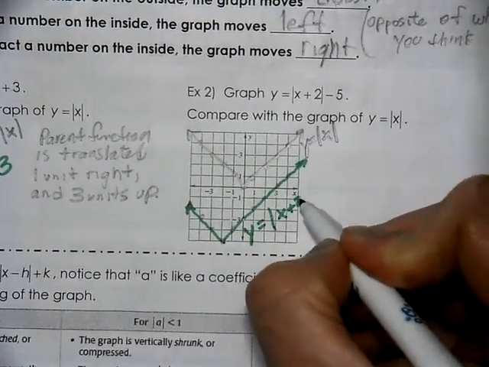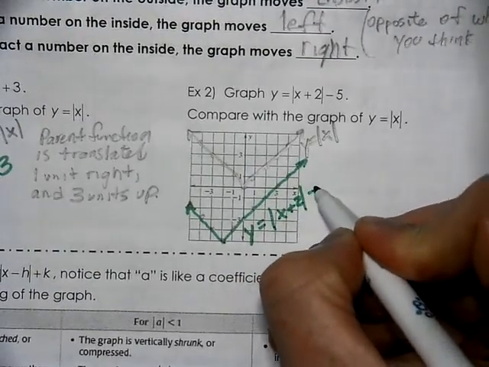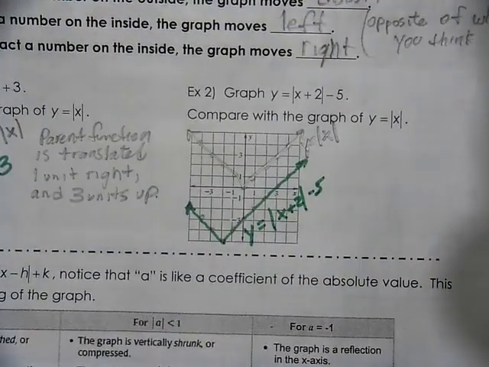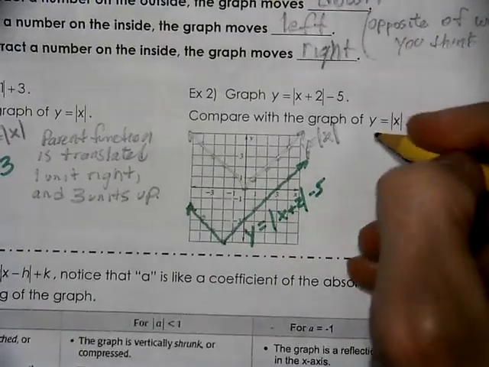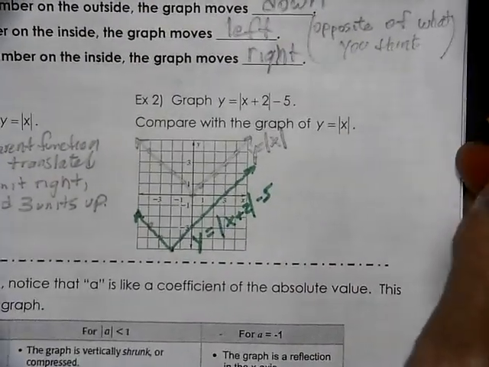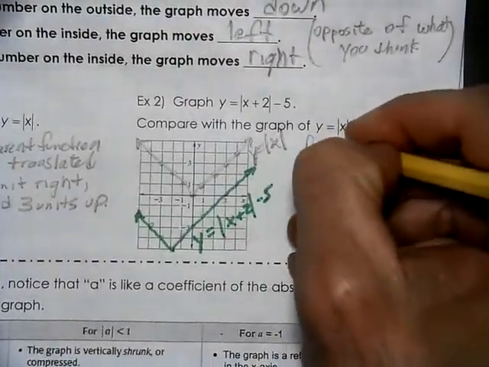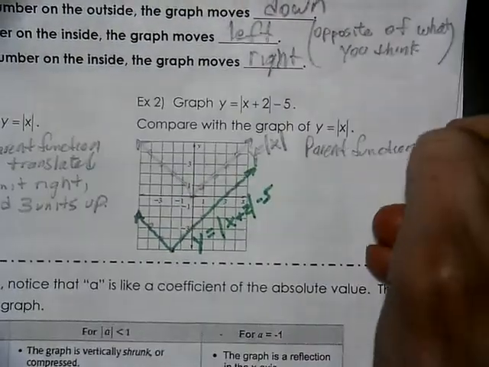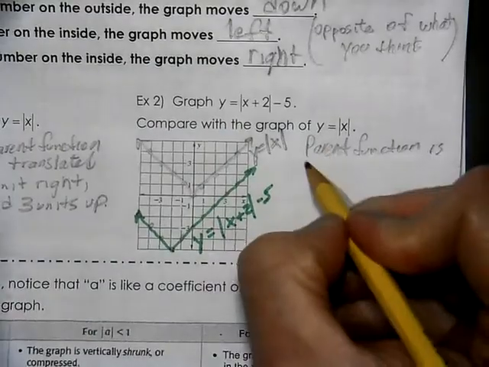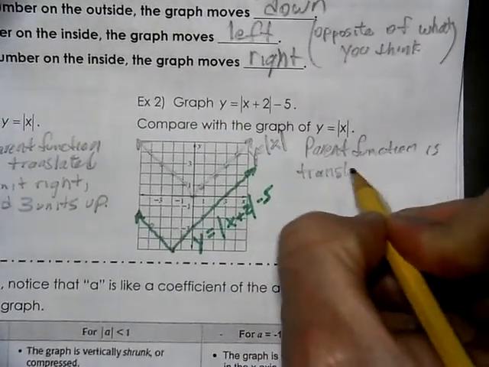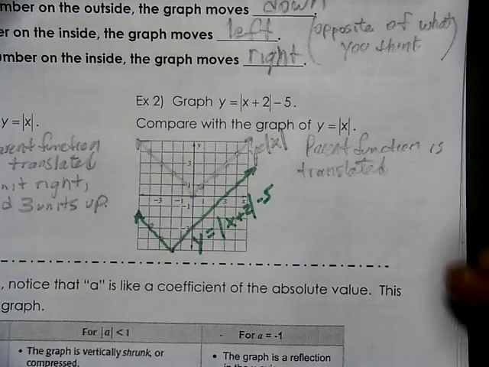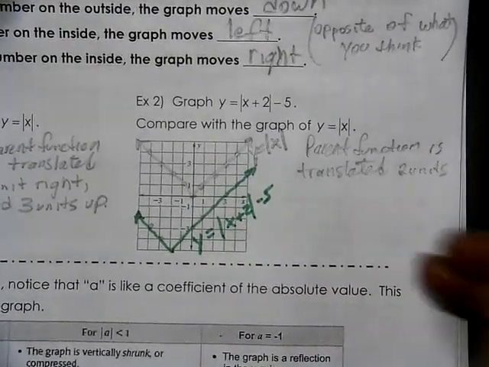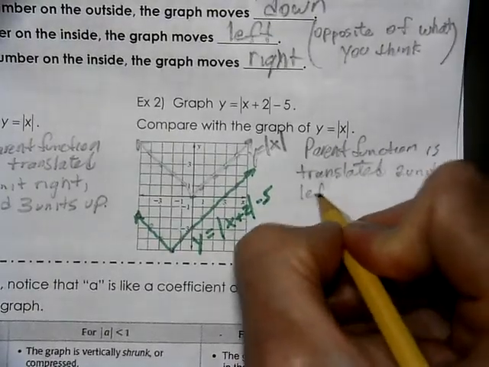And always write the equation of your graphs. So how does it compare? The parent function is translated 2 units to the left.